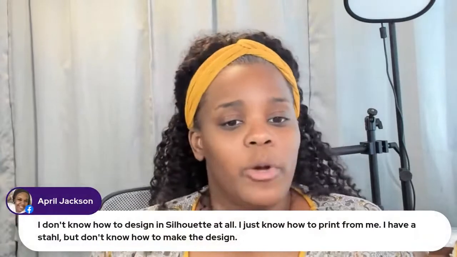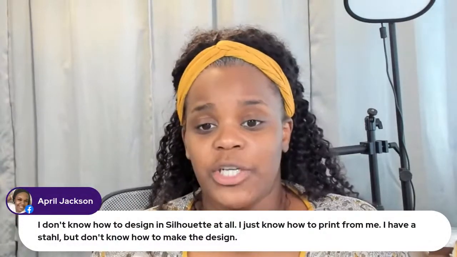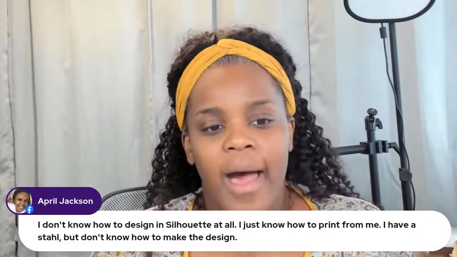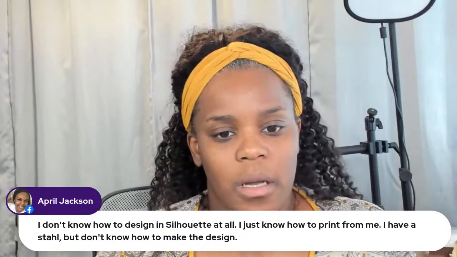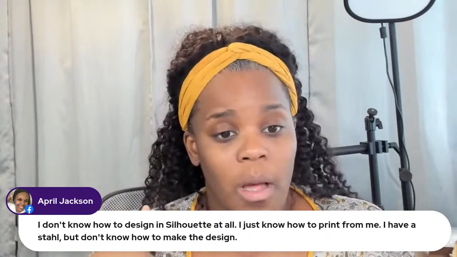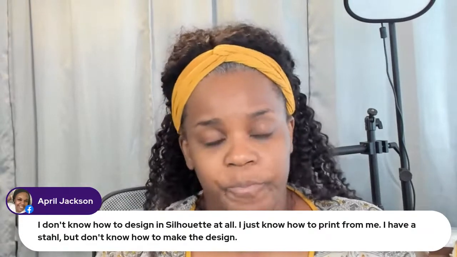All right. I don't know how to design in Silhouette at all. I just know how to print from it. I have the stole, but don't know how to make the design.